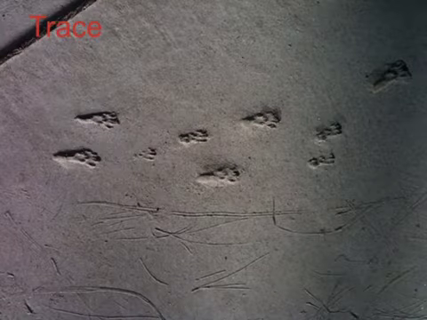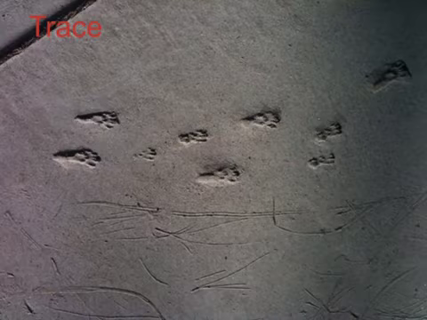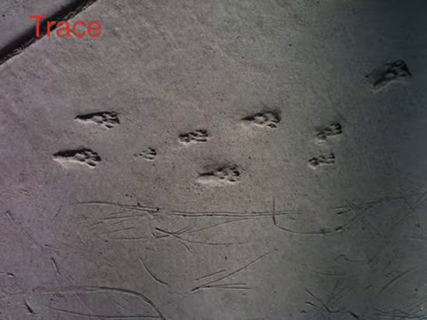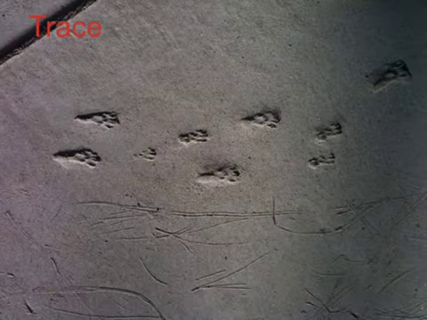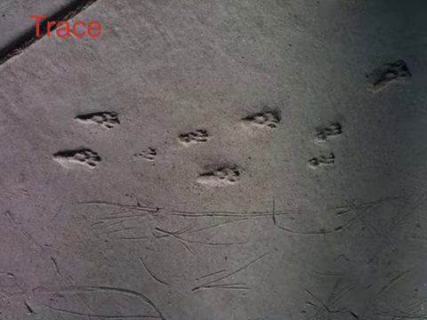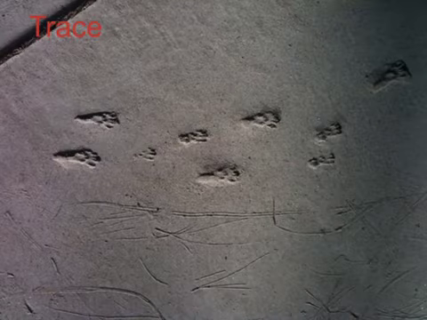Trace fossils. These are some of my favorites. They give us a lot of evidence on where animals were going, what animals were doing, who they were hanging out with, who lived around each other, who interacted with each other. It's very interesting. It's almost like if you were to sit back and watch a movie about a neighborhood.